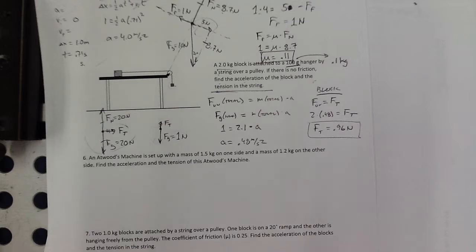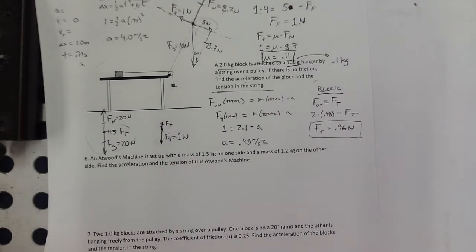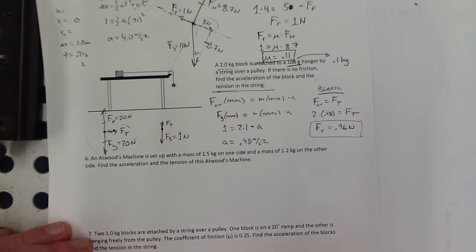Right. I don't think you would want to round that to 1 because then it would actually be equal to this, and then that would not be accelerating. And we know that that's not true. So there you go for that one.